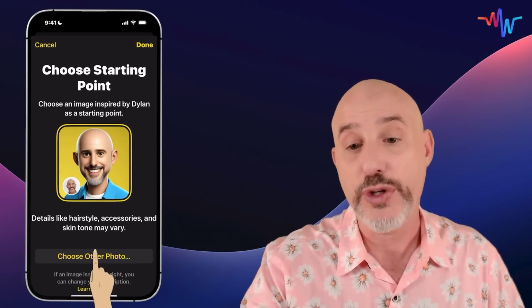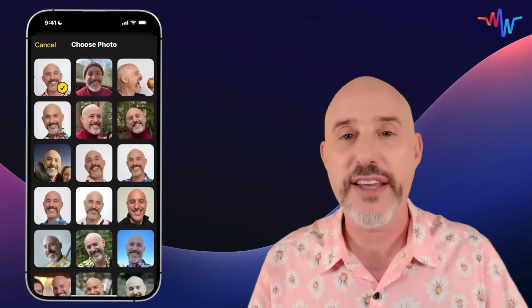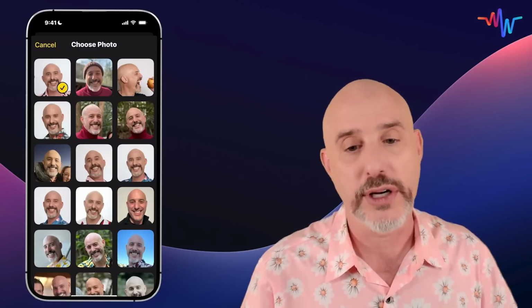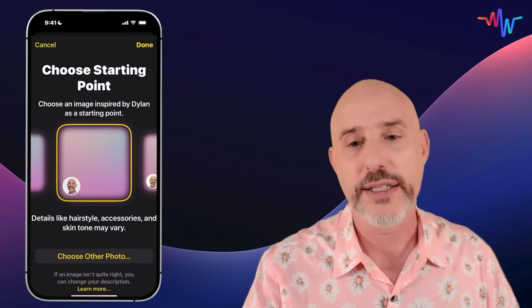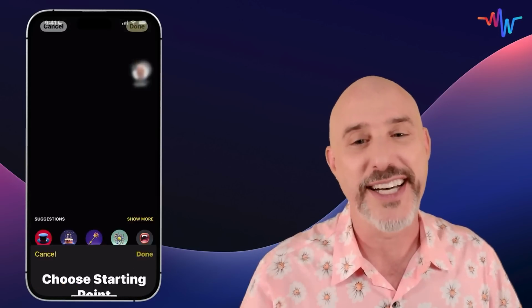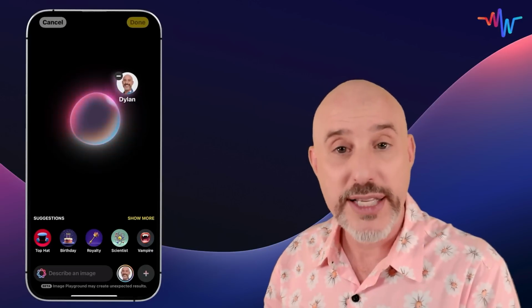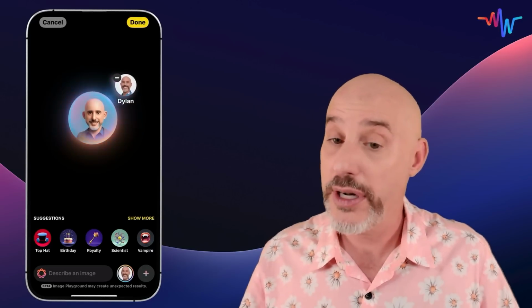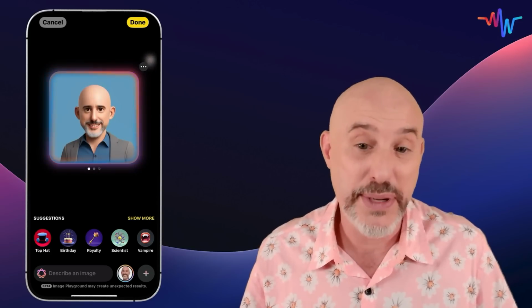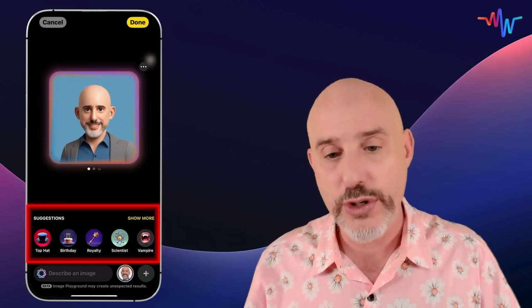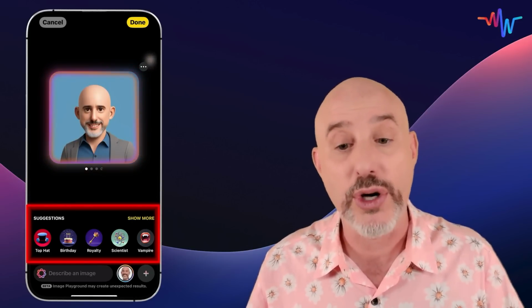and you can even choose additional photos in order to give it a better idea of how you want it to look. Let's grab this picture instead, and we'll click Done. Now it reprocesses that image, making me look a little bit better? Maybe, maybe not. It's easy for us to also use the suggestions you see down below to augment the image.